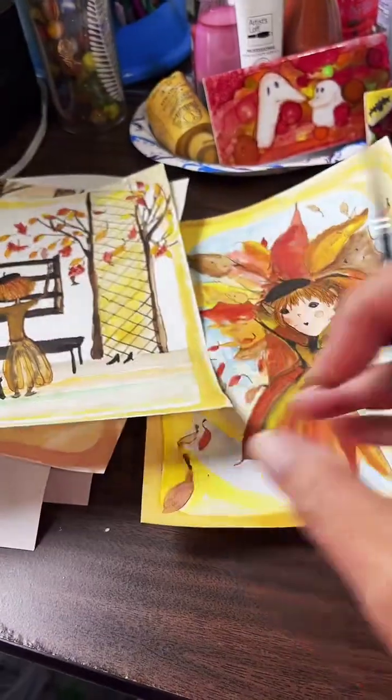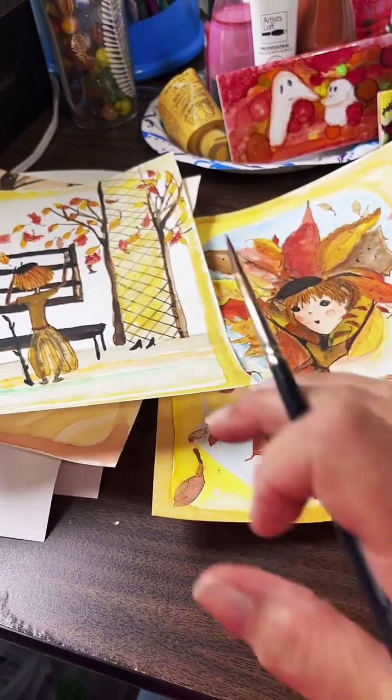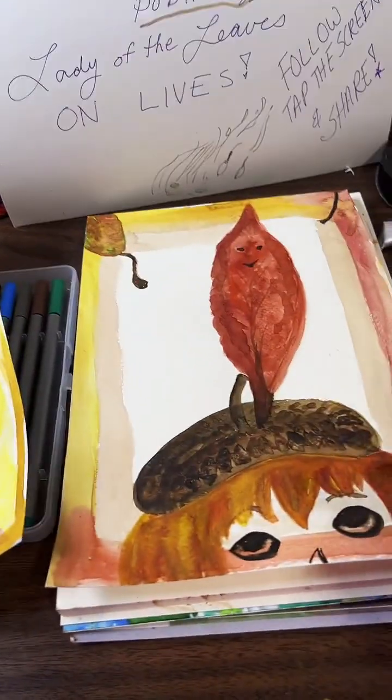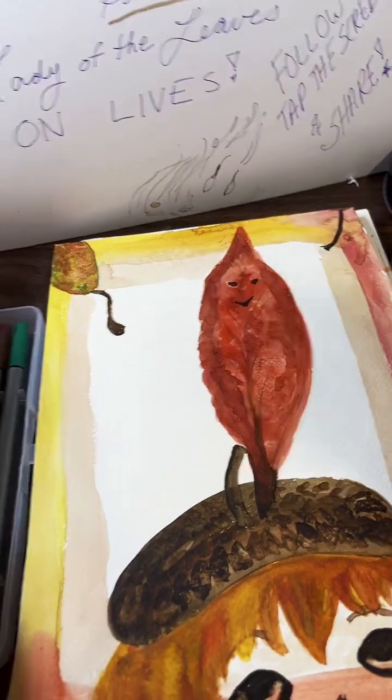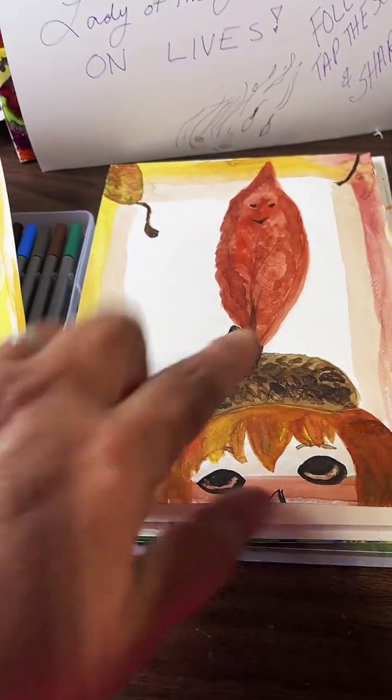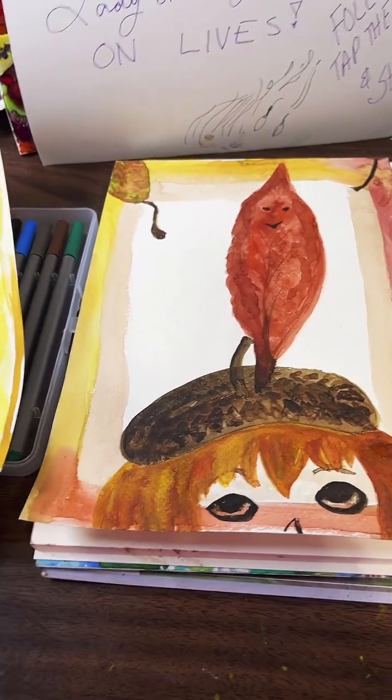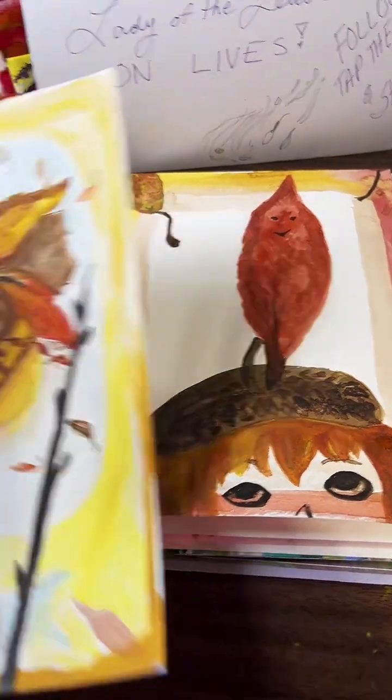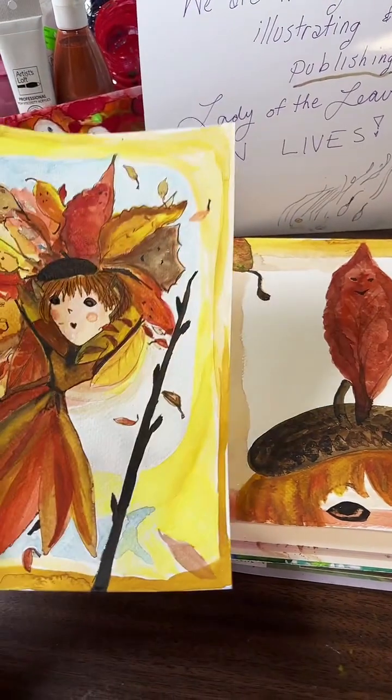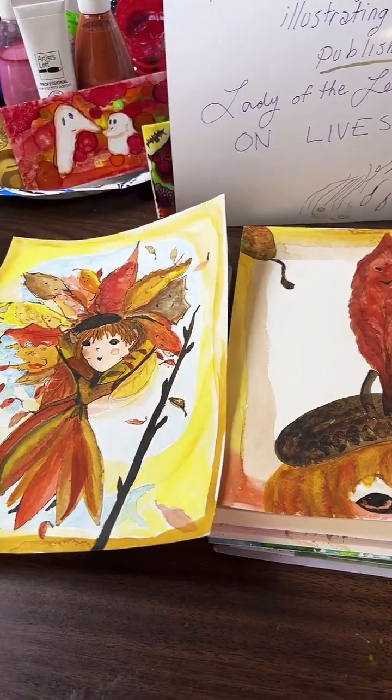We have to let that dry. So once she does that, she sings to her leaves. Her leaves come down and they get onto her hat. Her hat is the acorn cap. And the leaves, they give her camouflage while she is painting the leaves.